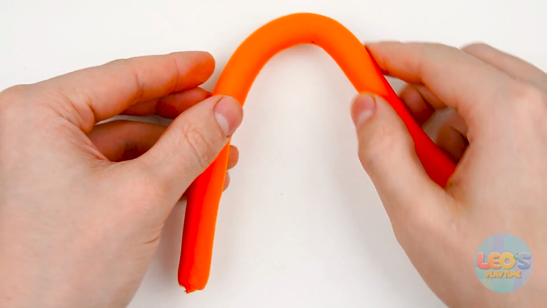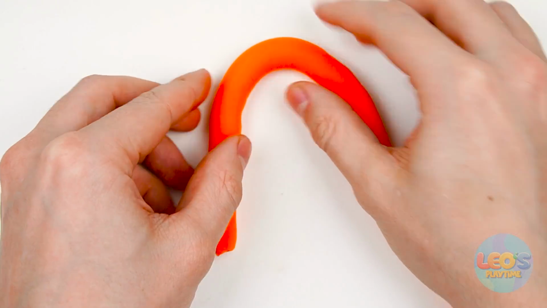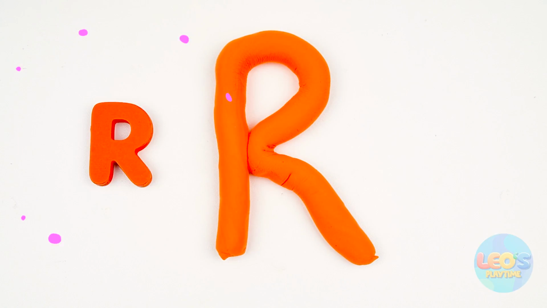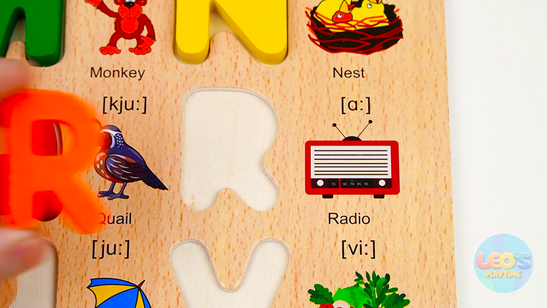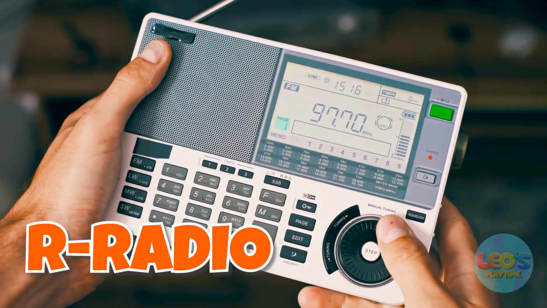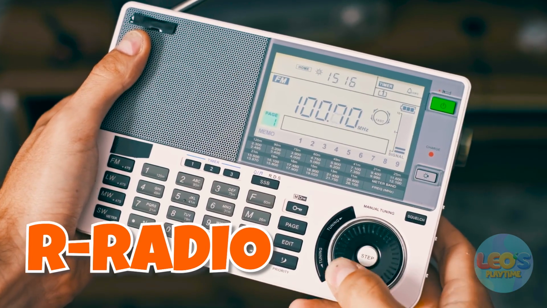Next goes the letter R. It sounds like a little engine. Roar! It looks like the letter P with a leg. R is for radio. Do you know what it is? R. Radio. It's a special device that you use to listen to music.